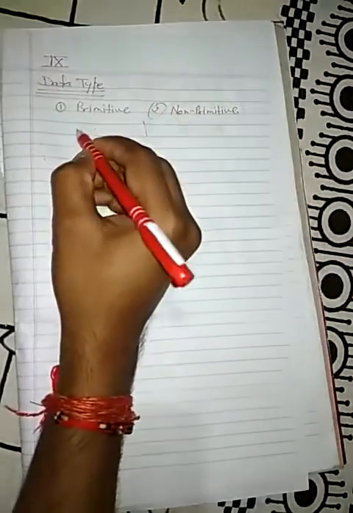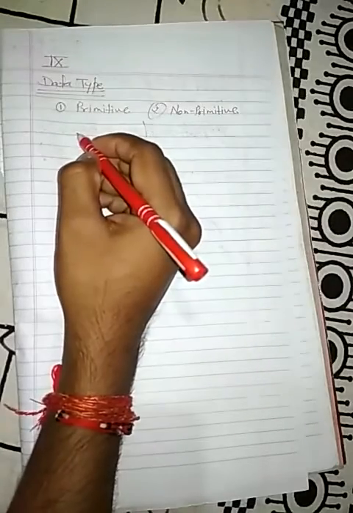Okay, in primitive data types there are many types of data types.